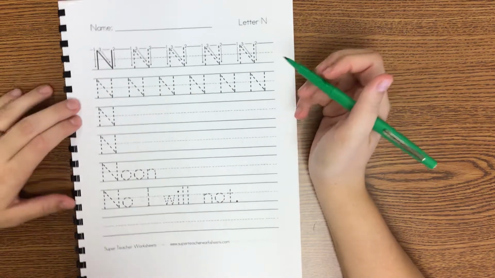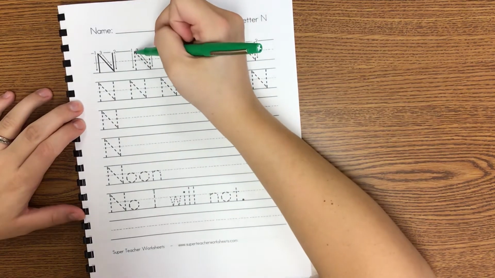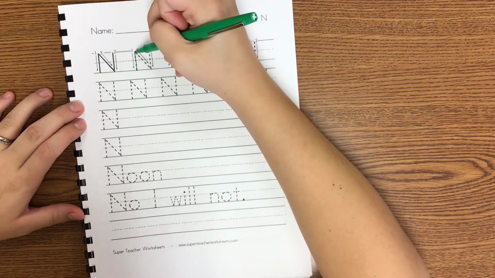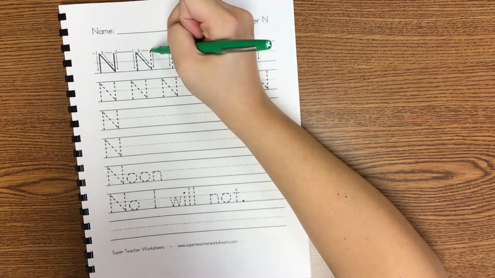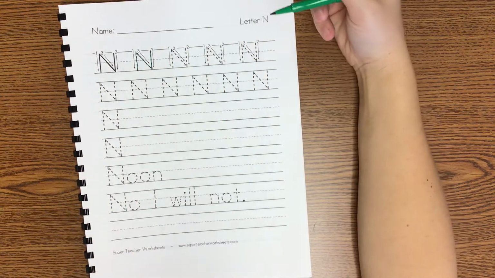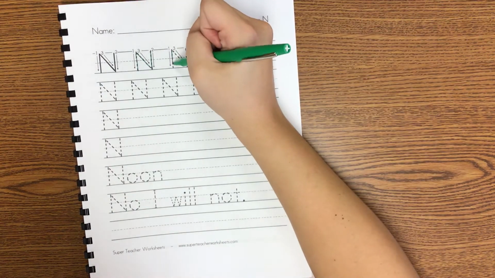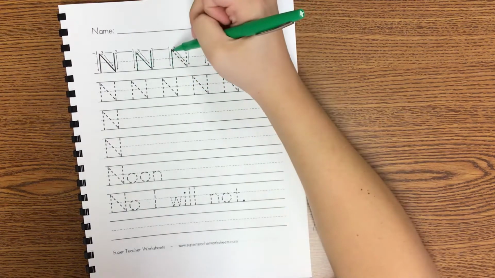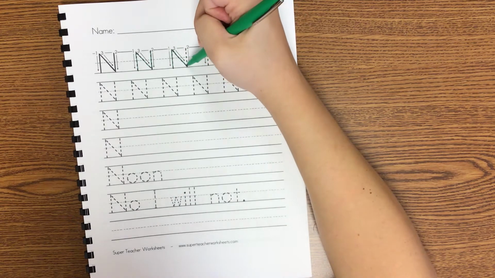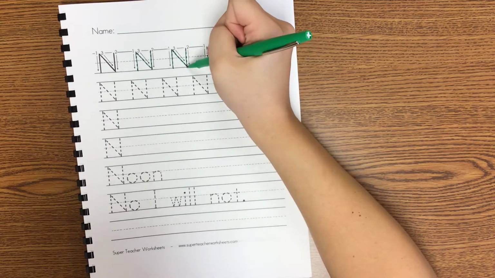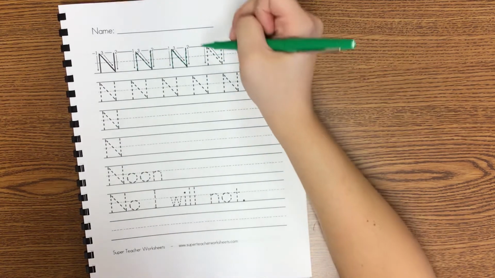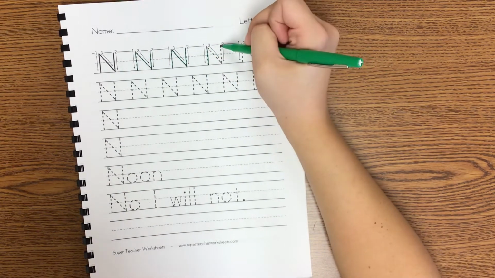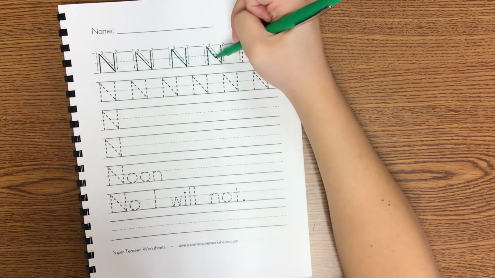So for capital N, we are going to do a tall man down, diagonal in, almost like we were going to make an M, but then we're going to do another tall man down. So start at the top and go down, go back to the top and go diagonal, and then go back down. Sometimes it's easier for my friends if you do tall man down, and connect the corners.